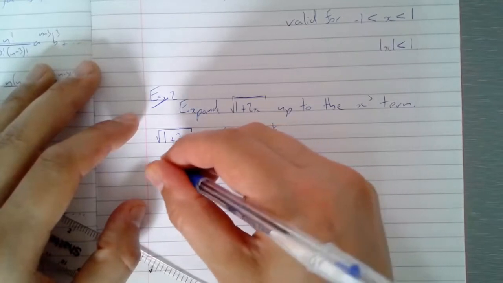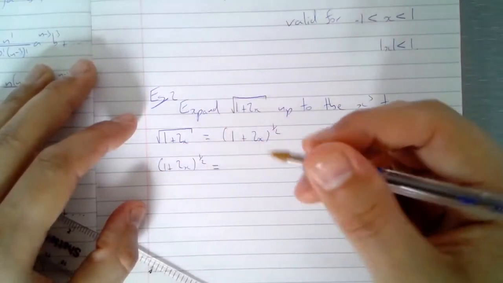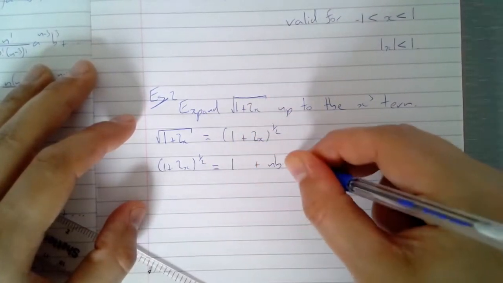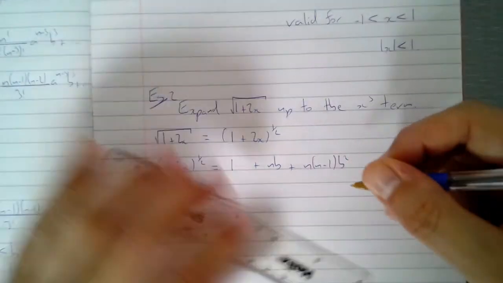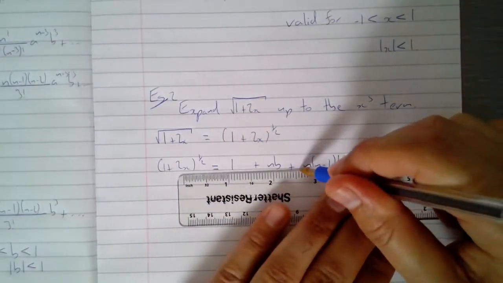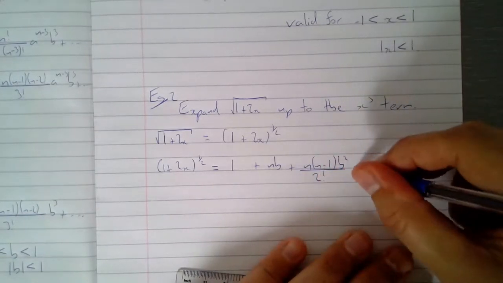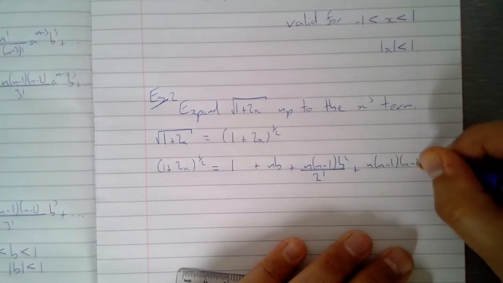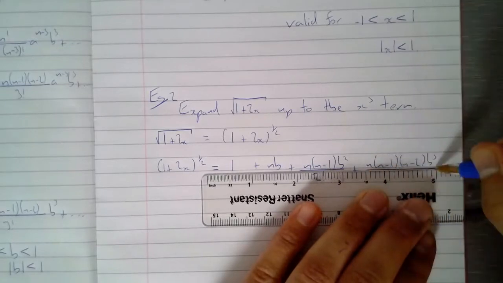And 1 plus 2x to the half, I can use the binomial expansion on this. It's 1 plus nb plus n(n minus 1)b squared over 2 factorial plus n(n minus 1)(n minus 2)b cubed over 3 factorial.